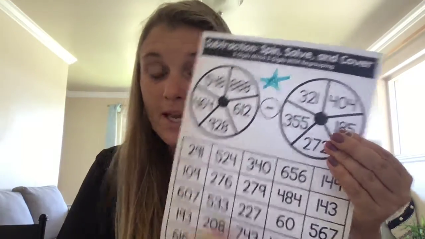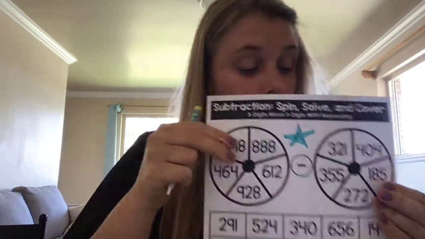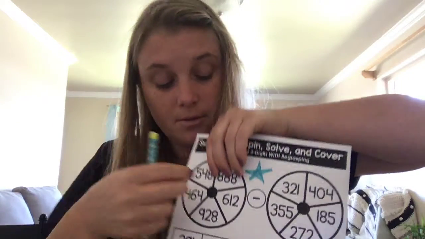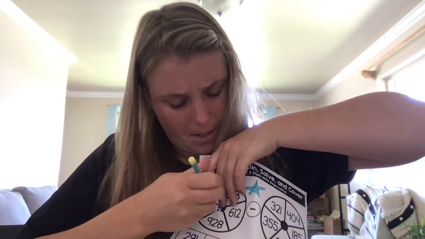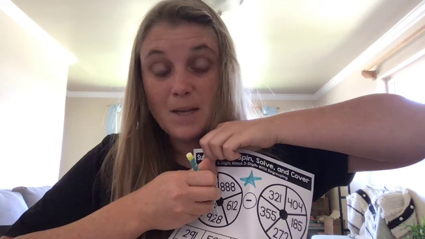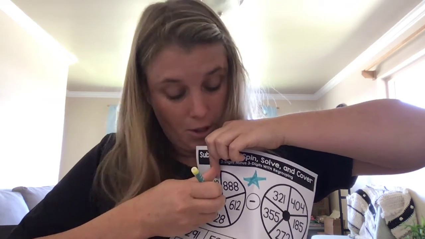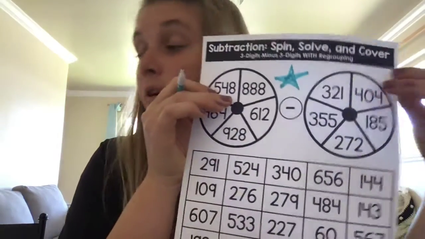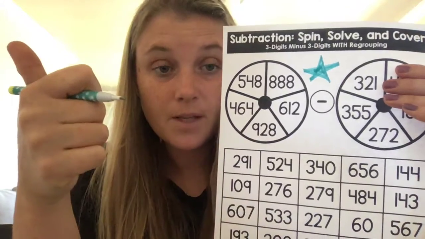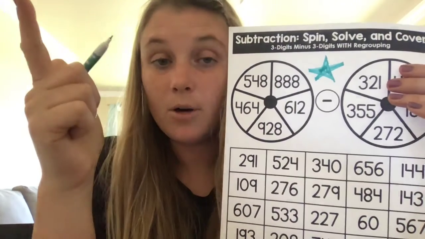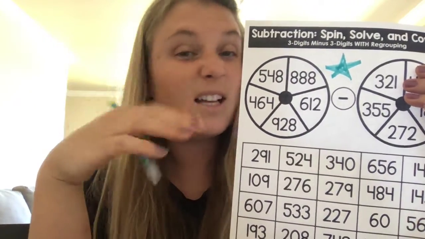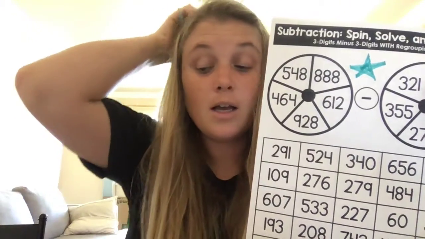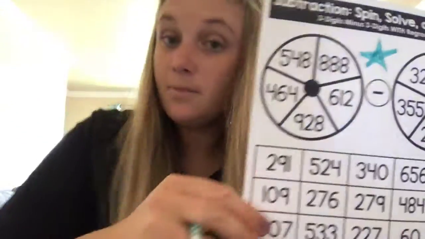And this is one of those spin games. So you put a paper clip right here, and then you put your pencil right here, and then you can spin your paper clip, okay? So you spin your paper clip, and it will land on a number. Now, you can write these down in your journal. You can write them down on a whiteboard. You can write them down on a boogie board. That's up to you. So, get something to write it down on. Pause me if you need to.